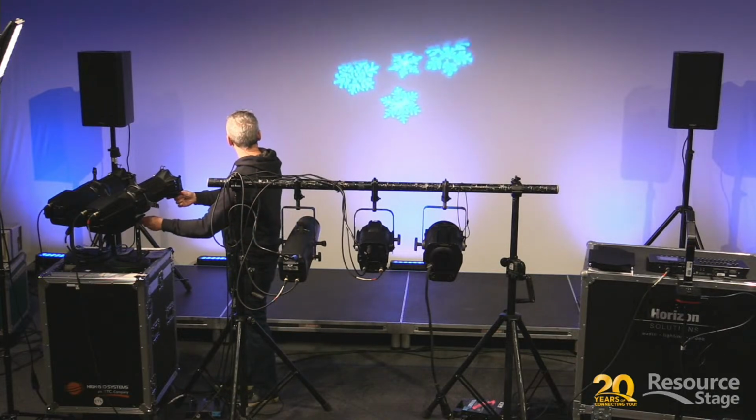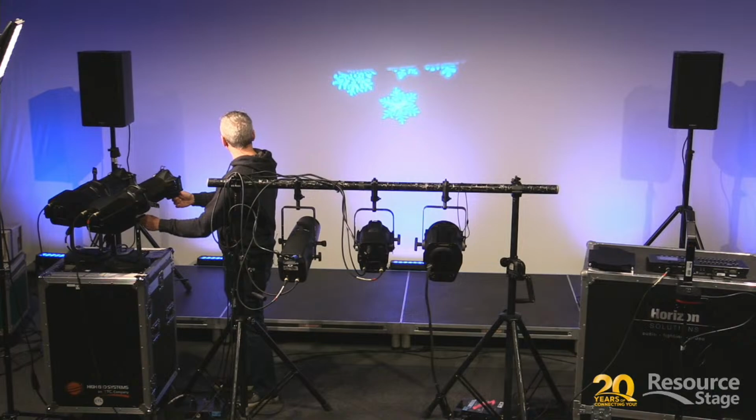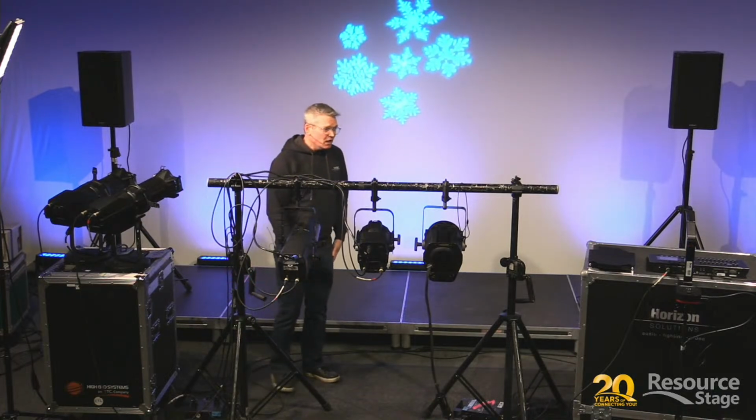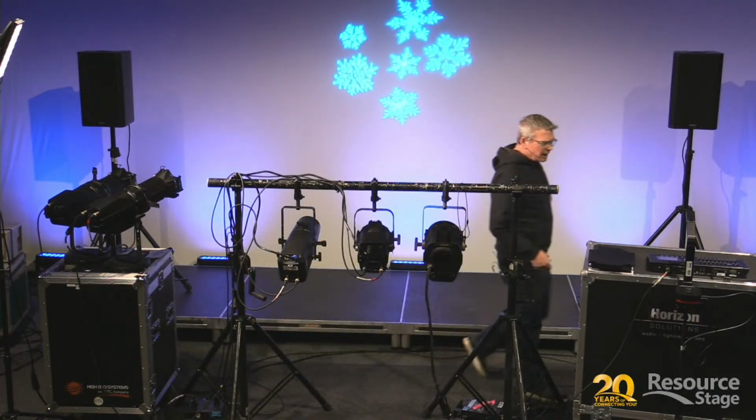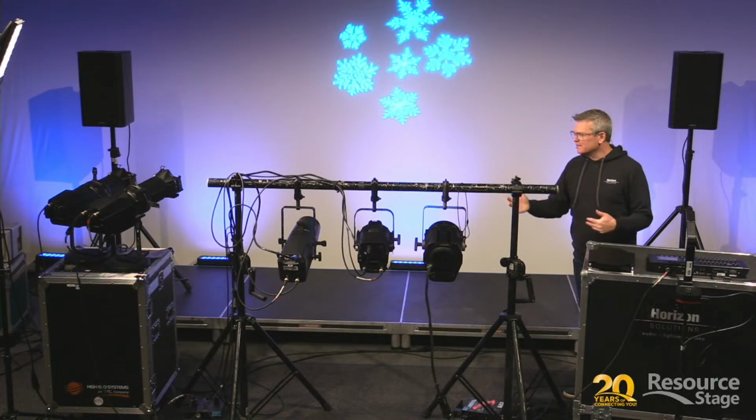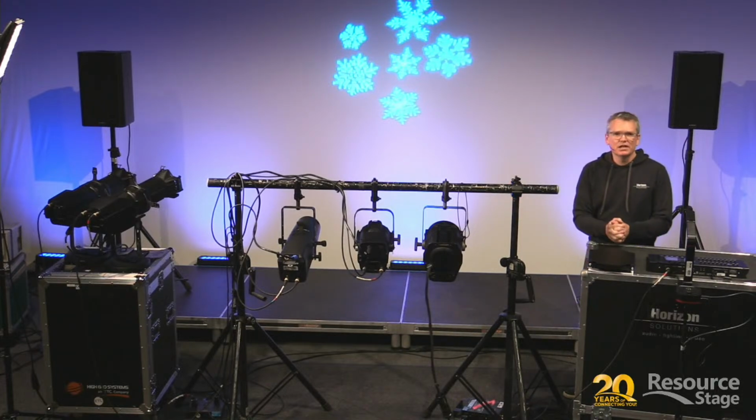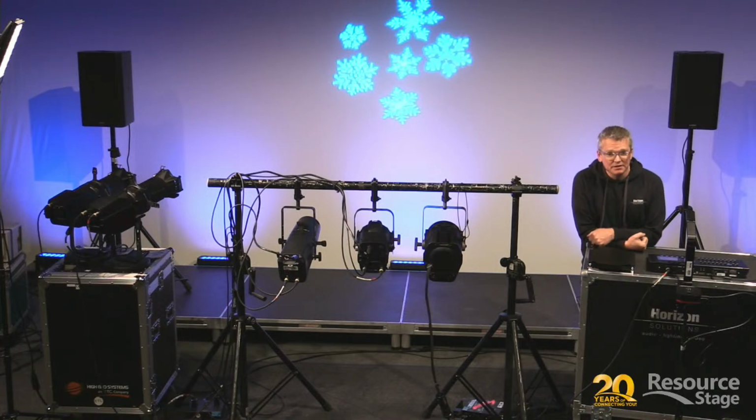But I can do things like use the shutters to cut off different areas of that output. A fixture like that, a spot fixture of that sort, can help you do a lot of interesting things.